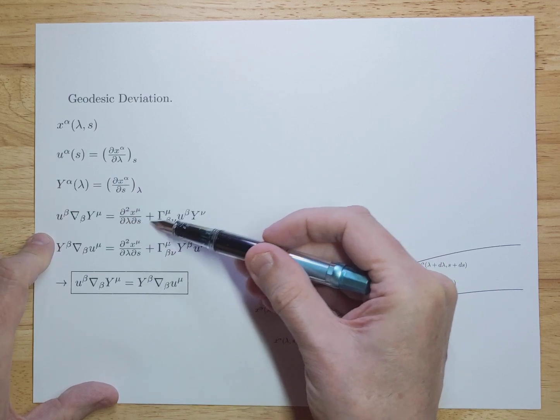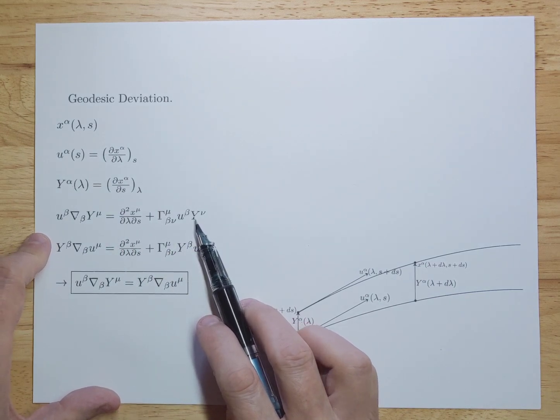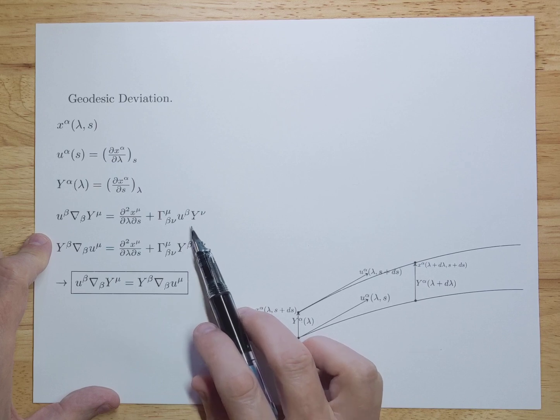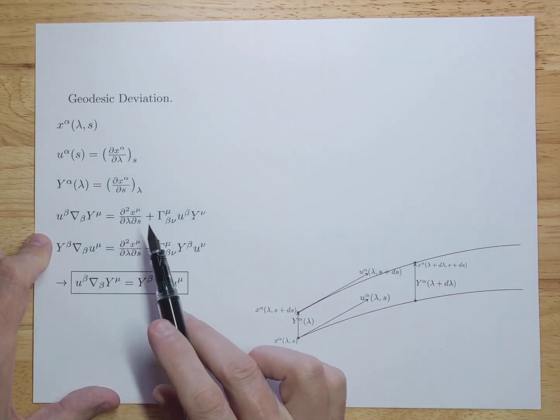You can work that out. For now I'm going to assume that this is known. This can be derived. It's not too hard, but I'm not going to do it today. But if people are interested, let me know in the comments. I can do a video on this.